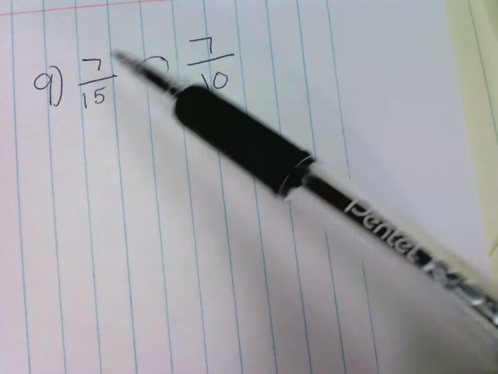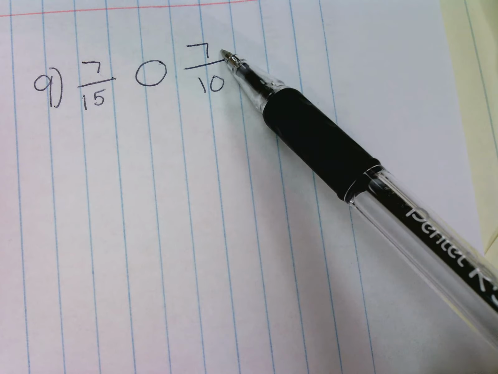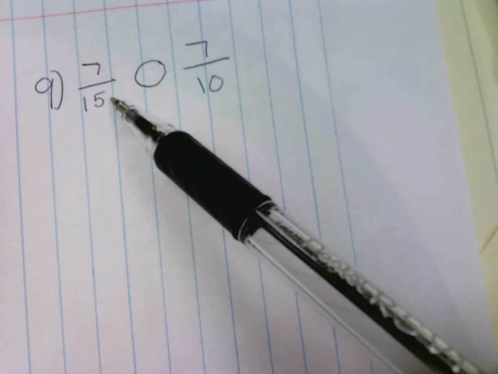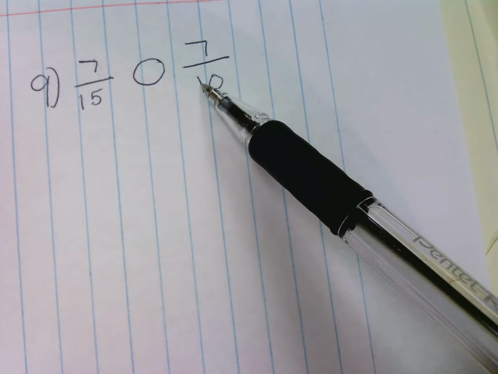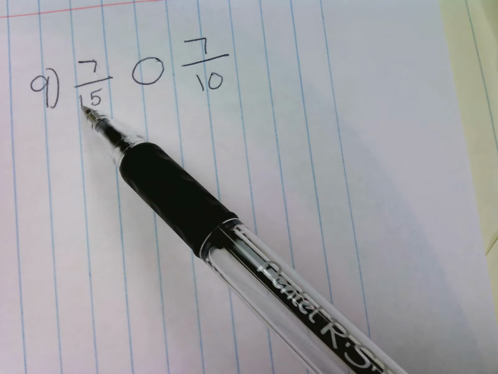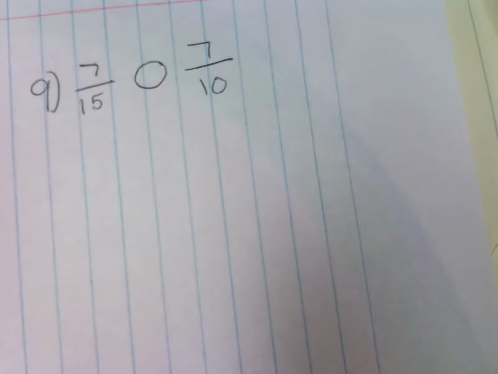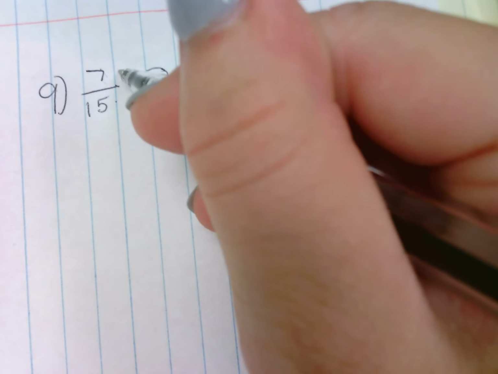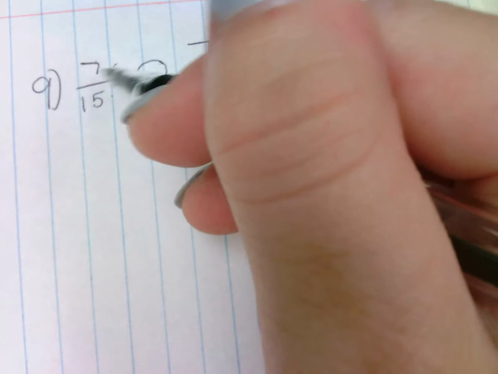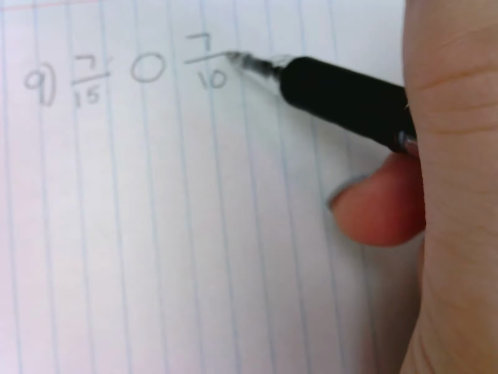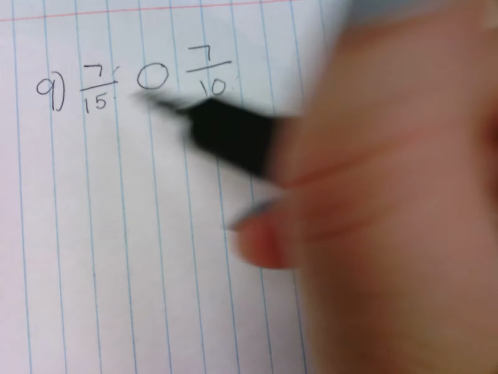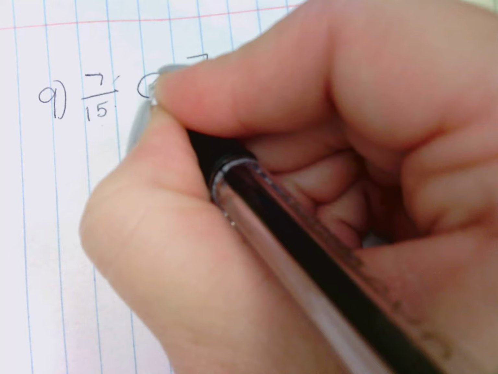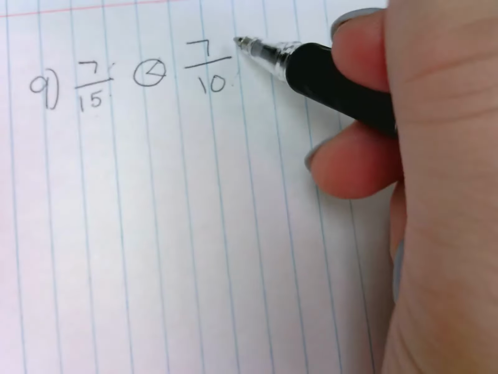So with this one, my numerator is the same. My numerator is my top number. They are the same, so now I need to compare the denominator. 15 is larger than 10, but 7/10 is larger than 7/15. Because if you have a pizza with 15 pieces and you have 7 pieces, this would be smaller slices. If you have 10 slices instead of 15, you're going to get bigger pieces. So 7/15 is less than 7/10.